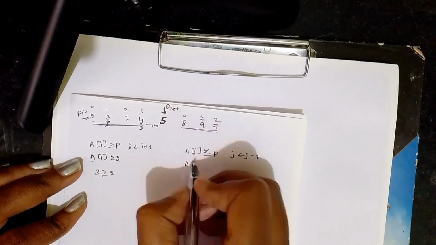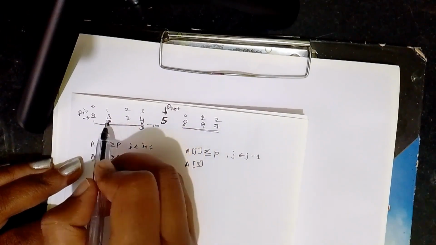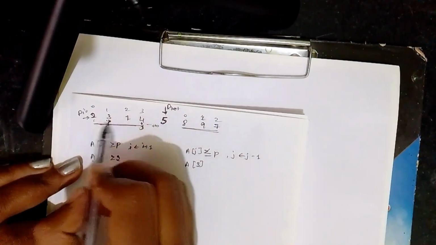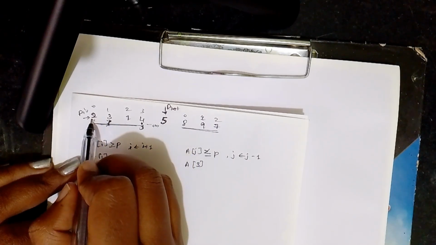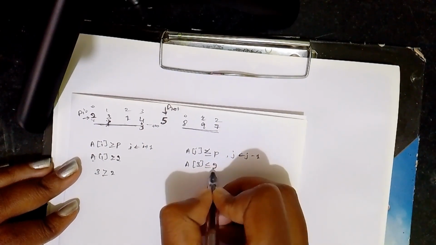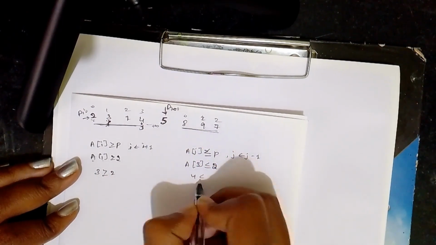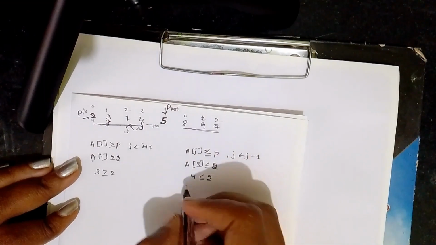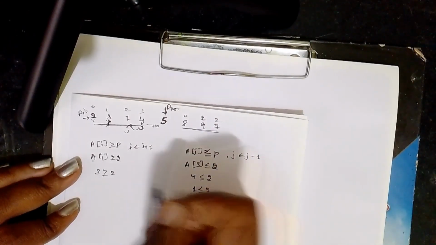A of j is 3. j will stop only when we get a number less than the pivot element. We have pivot element as 2, right? We have to get the element which should be less than the pivot element. Pivot is 2. A of 3 is 4. 4 is not less than 2, right? We have to move further. Here it will come, j. 1 is less than 2, right? We have to stop here.